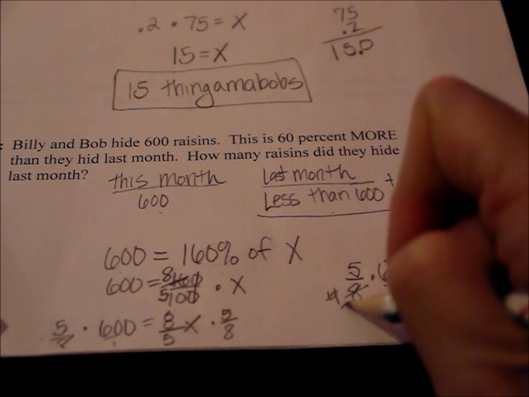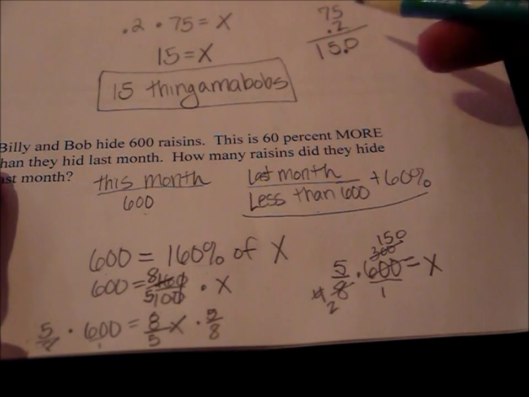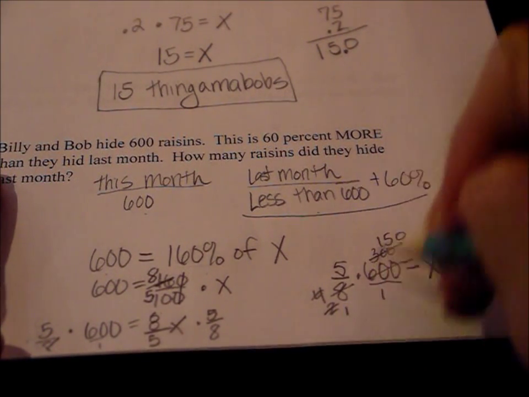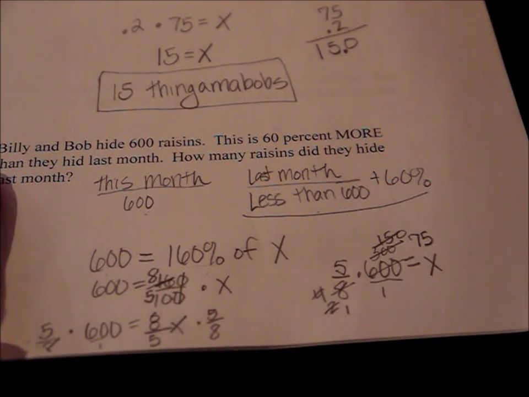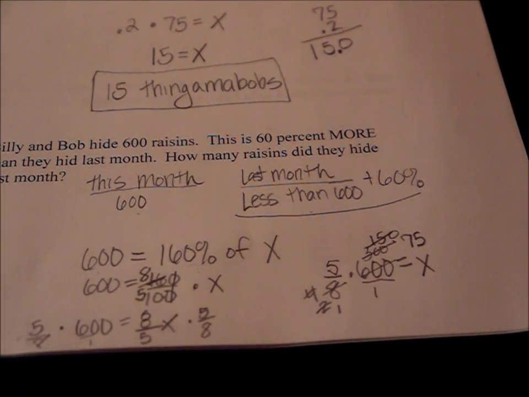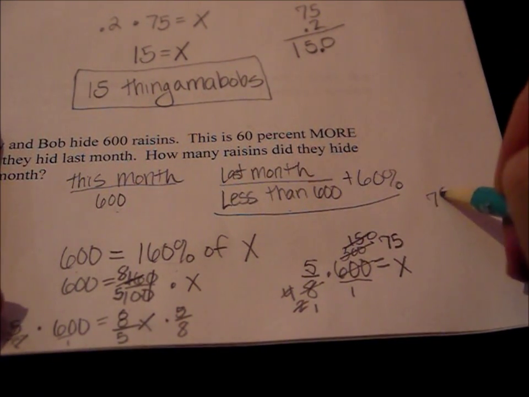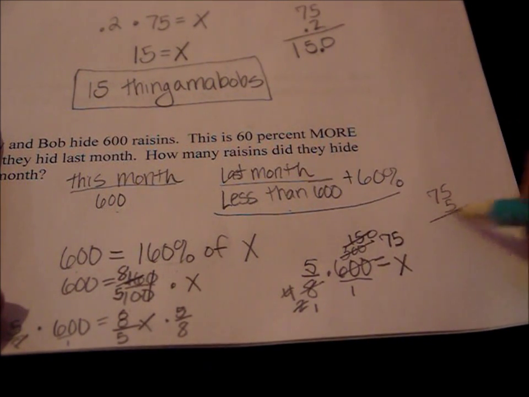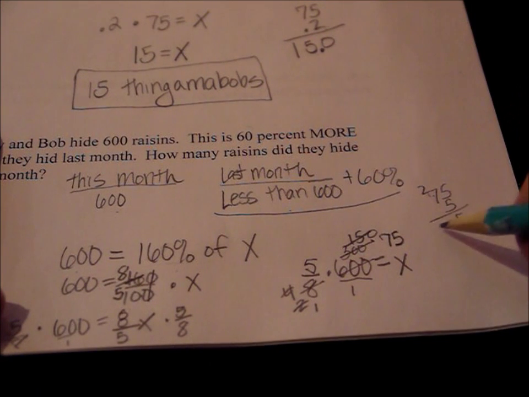You see what I mean? And then I also know that 2 goes into 150 75 times. So now we're down to 75 times 5. I like cross canceling. It means I don't have to multiply these big numbers. So 75 times 5, I'm going to do it here just to make sure there's no questions as to where we got these numbers. 5 times 7 is 35, so we get 375.